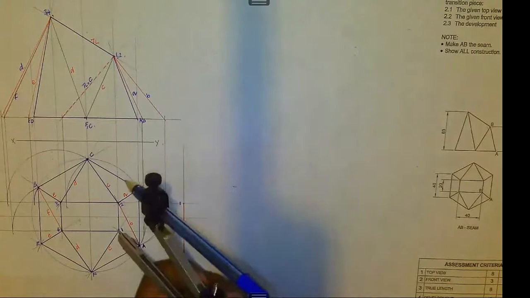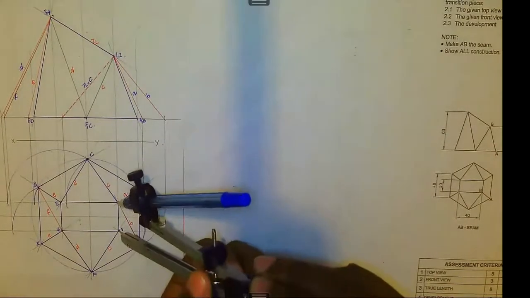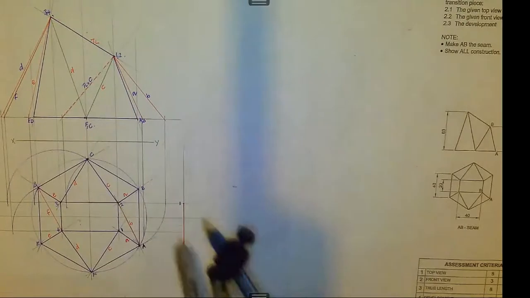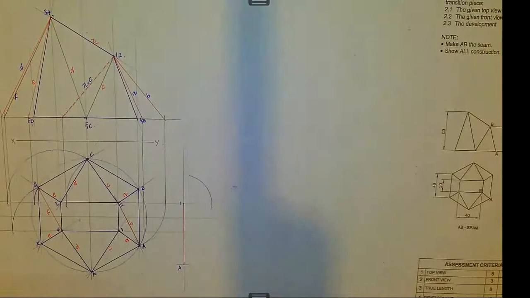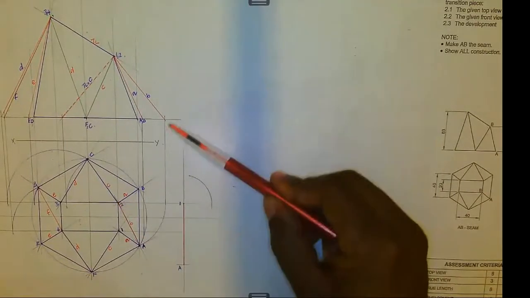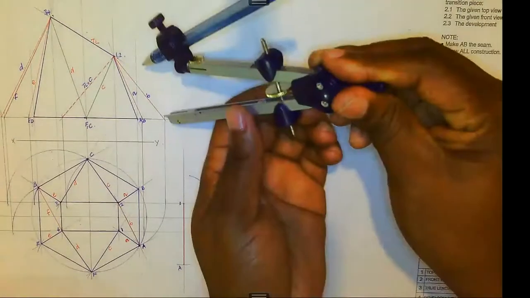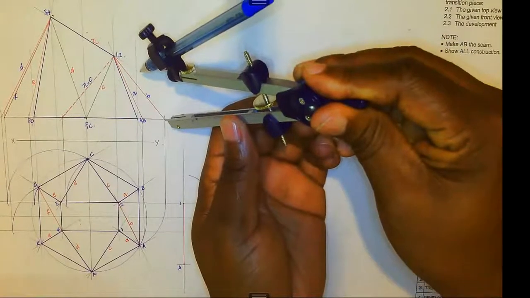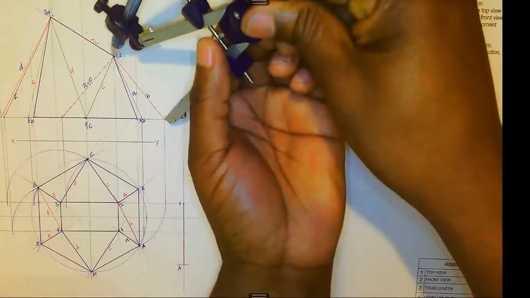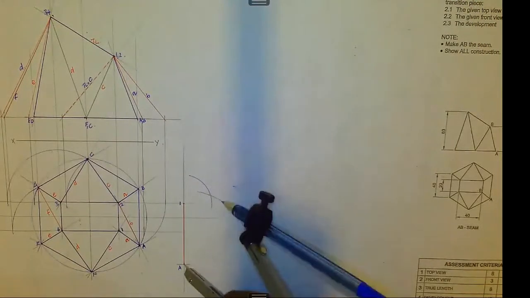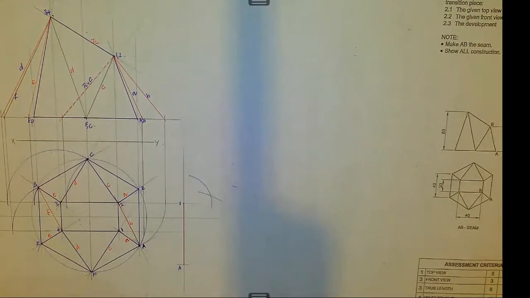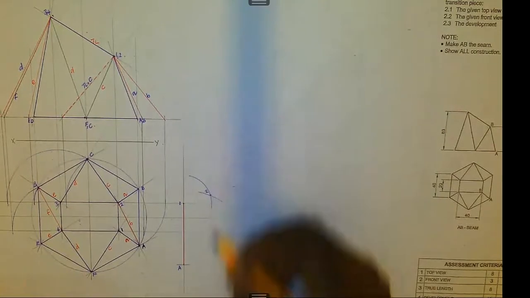So take 1 to 2 like this, stand at point 1 and describe an arc like that. Then take the true length B, which is this B from here to there. Take this true length like that. You stand at point A, describe an arc like that. What you establish now is point number 2. So you write nicely, this is point number 2.